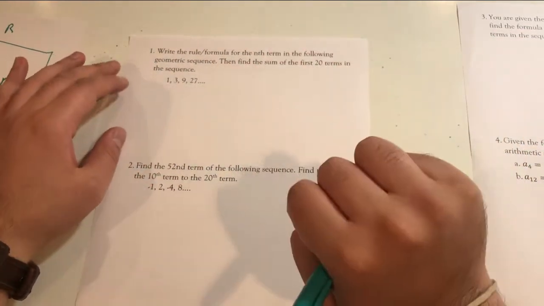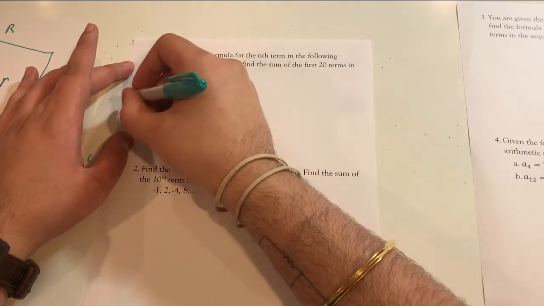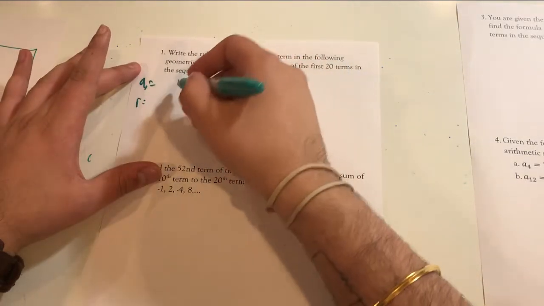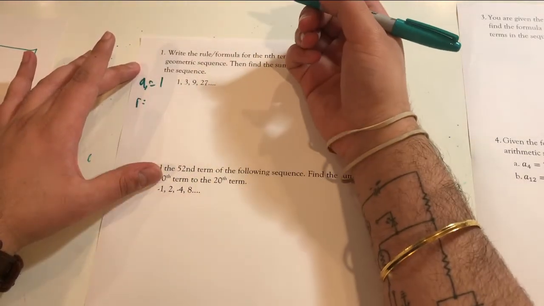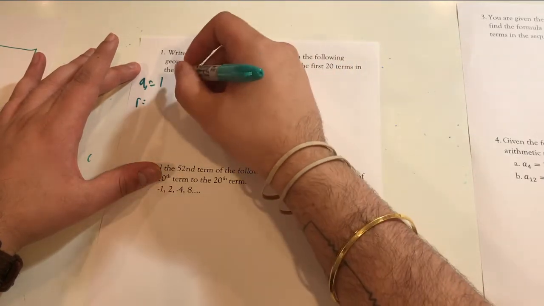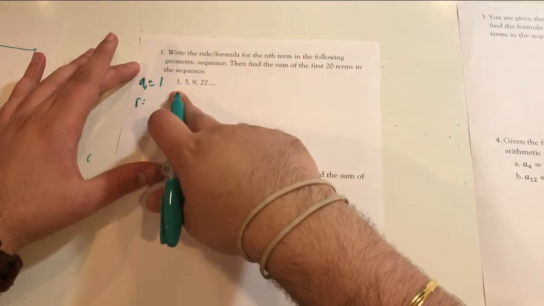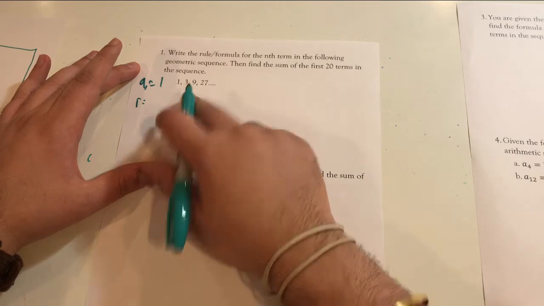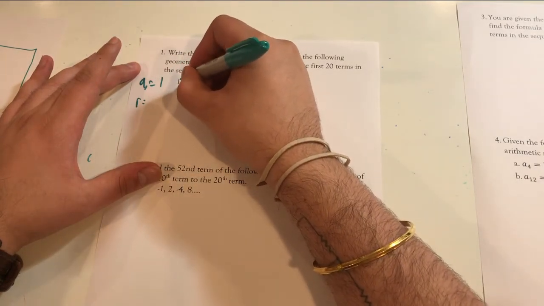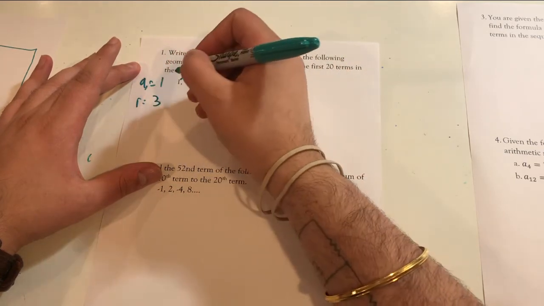We need two things, right? We need A1 and we need r, the ratio. A1 is easy, that's the first term. It's 1 in this case. The ratio is simply what's being multiplied to each term to get the next term. The way we go from 1 to 3 is by multiplying by 3. And is it consistent the whole time? It seems to be, right? 3 times 3 is 9, times 3 is 27. So the common ratio is 3.